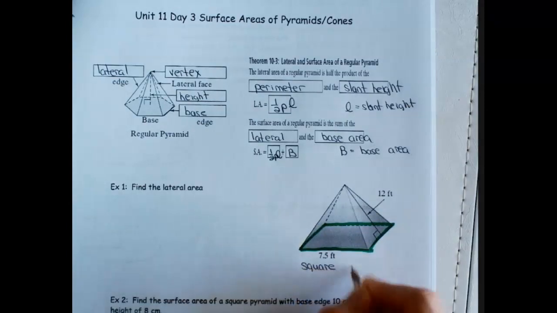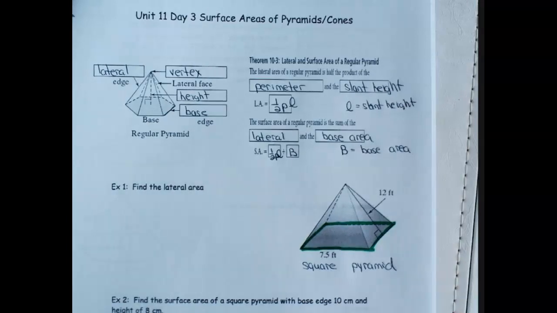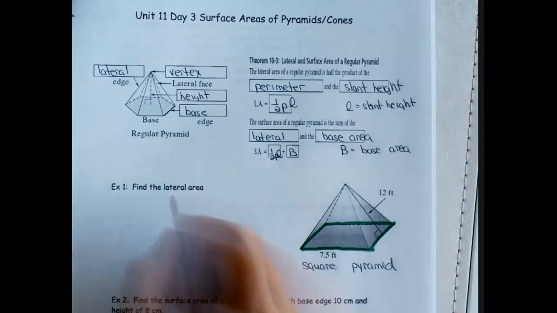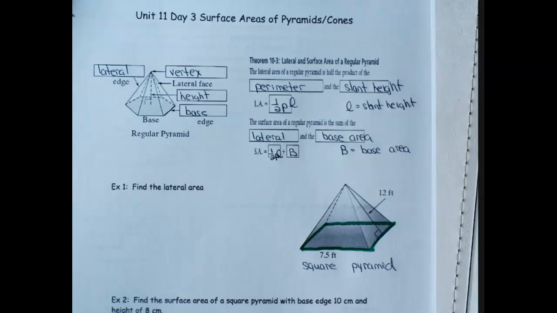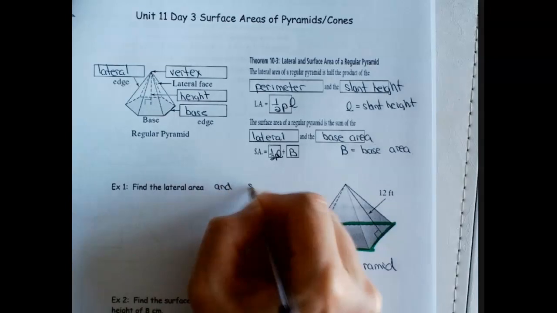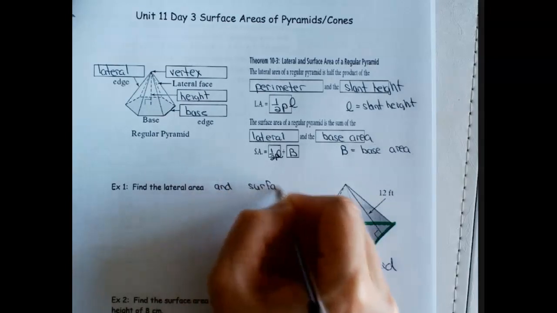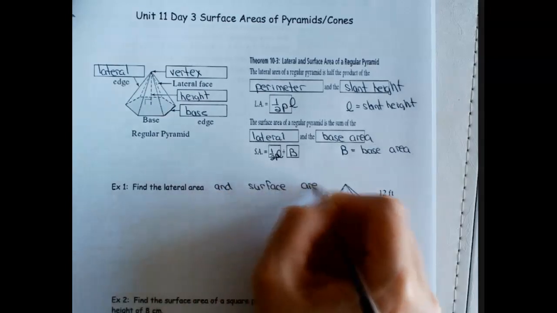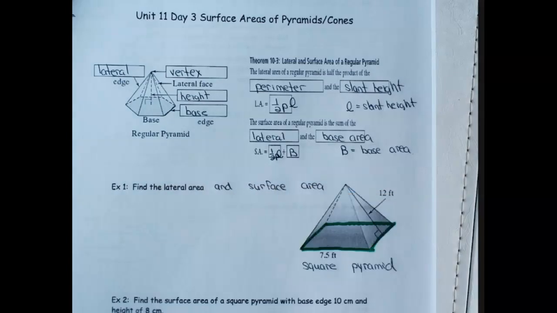So that would be a square pyramid. So, we're just going to change this. Let's go and find the lateral area and the surface area. And we'll use our formula on one, and then maybe on another one we'll just think about the net instead.